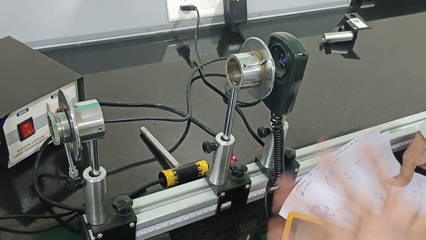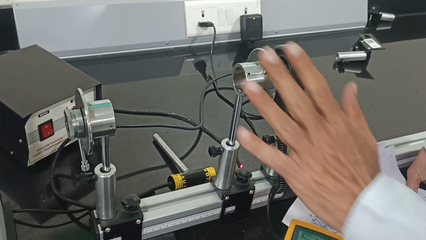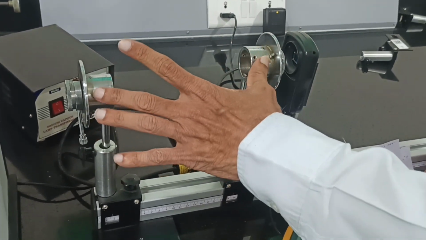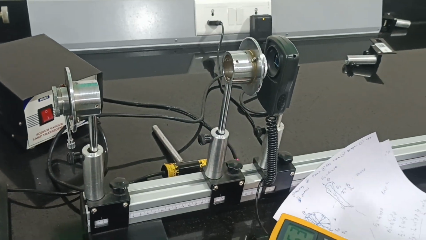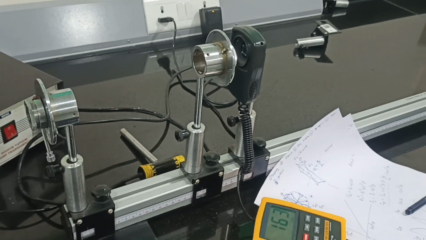Optically active solution means sugar solution, for example. It can rotate the plane of vibration of light by theta depending upon concentration. That angle can be determined by using a system of polarizer and analyzer. Law of Malus has many applications. Let me cover the applications of law of Malus.